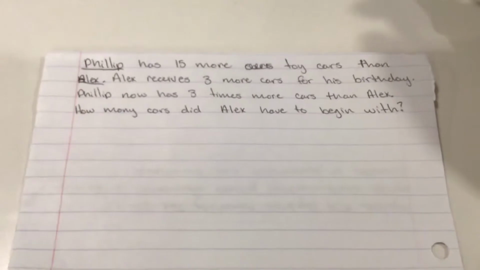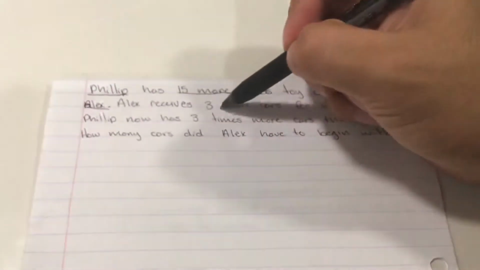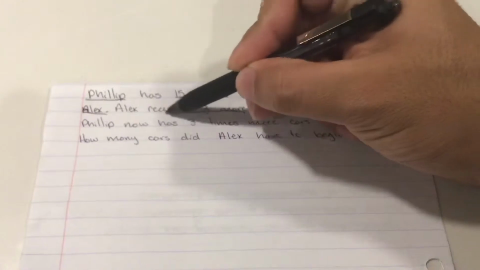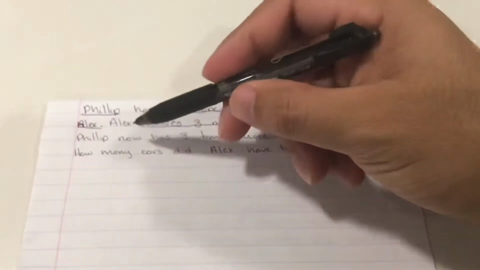Right here we can see that we're making a comparison between Philip and Alex. Also, we could tell that right here it says that Philip has 15 more toy cars than Alex, and then Alex receives 3 more cars for his birthday. And then we also get another comparison when it says Philip now has 3 times more cars than Alex. And then finally the question, how many cars did Alex have to begin with?